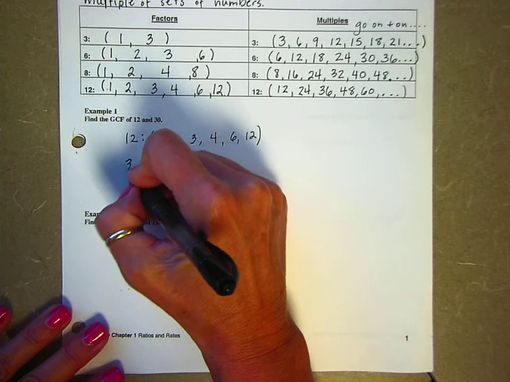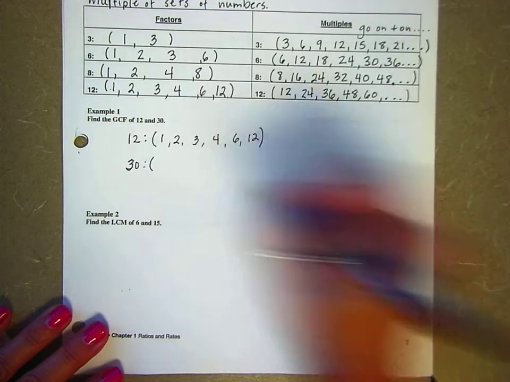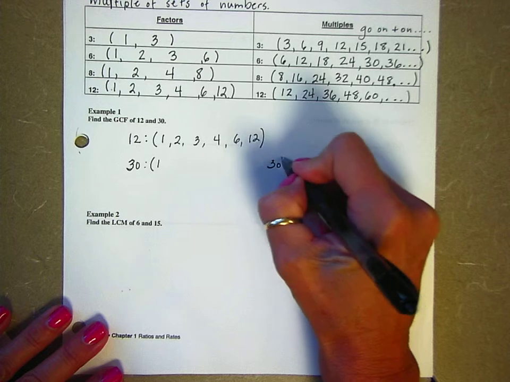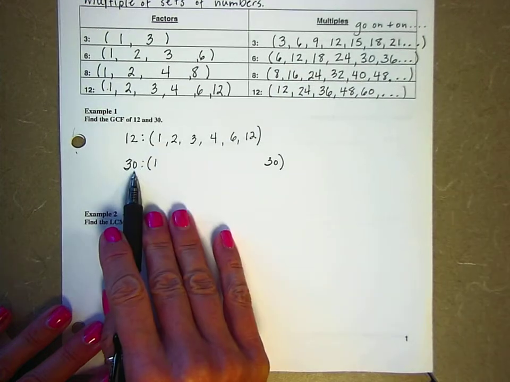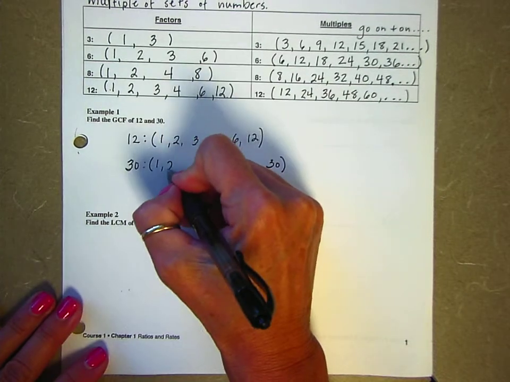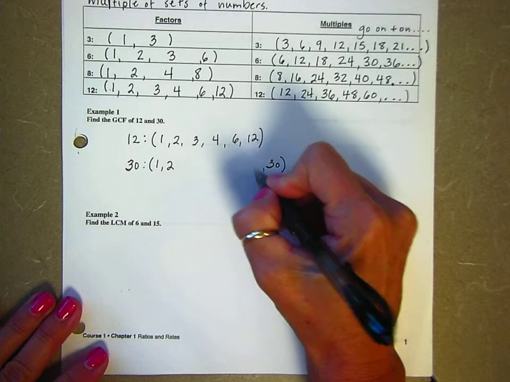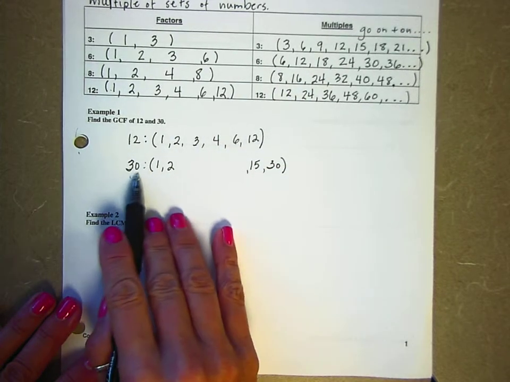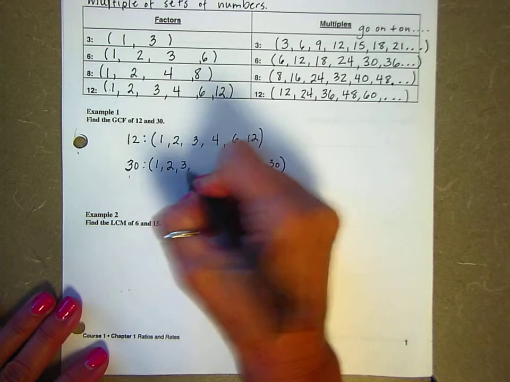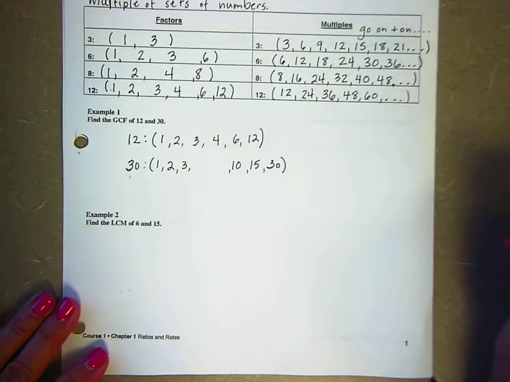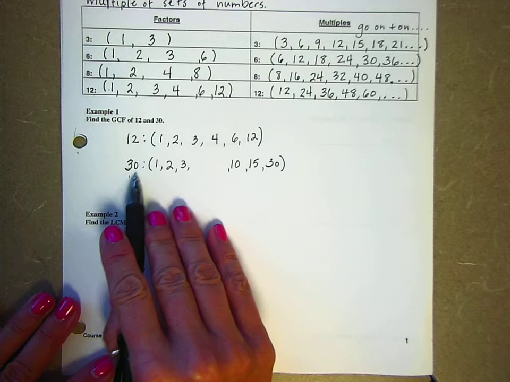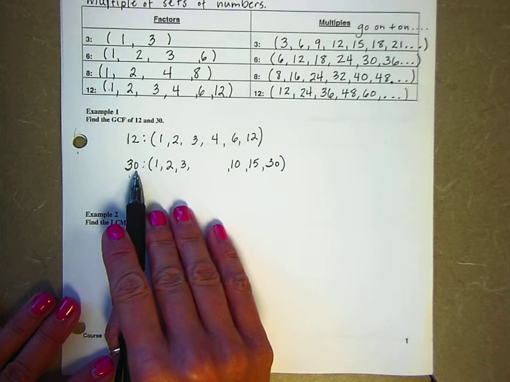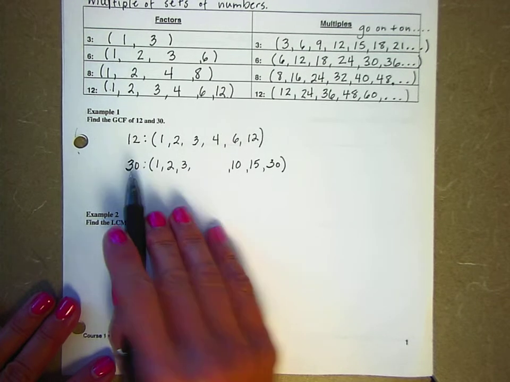So then the factors of 30: 1 times 30. I know it's even, so I know 2 will divide into 30. So 2 times 15 is 30. I know 3 will divide into 30. So 3 times 10 is 30. And I know 5 will divide into 30 because it ends in a 0.